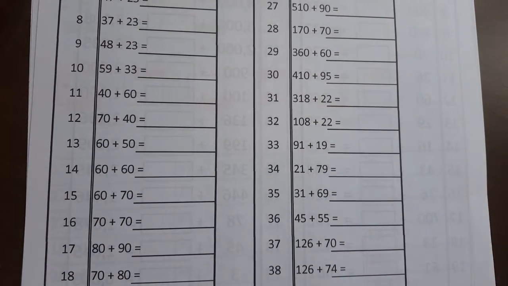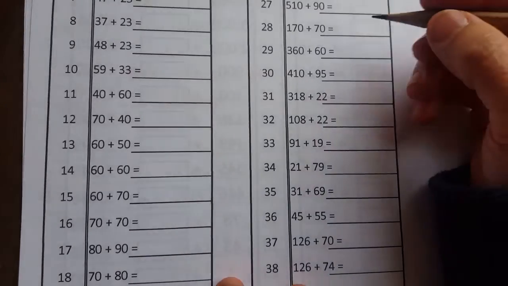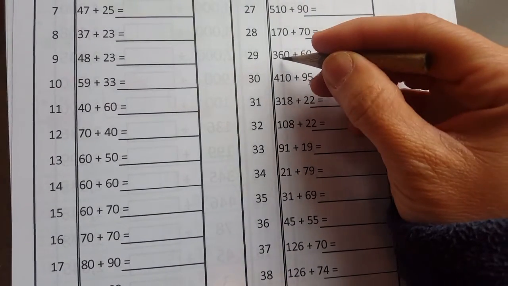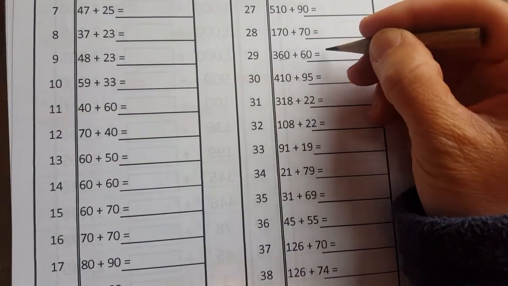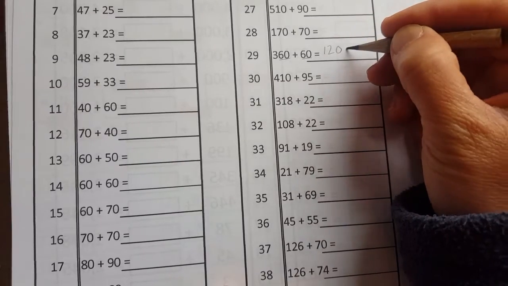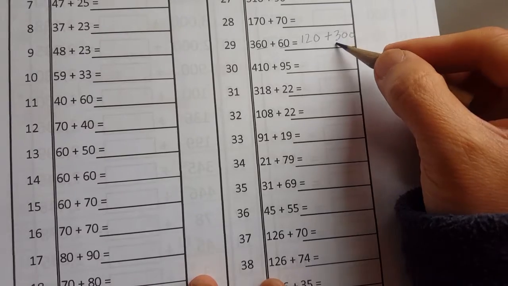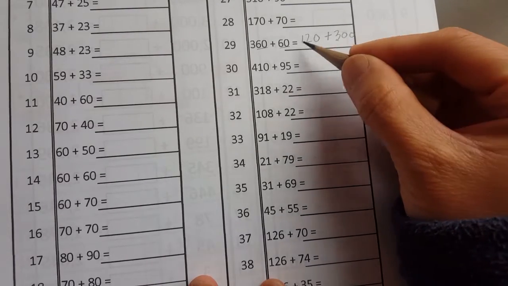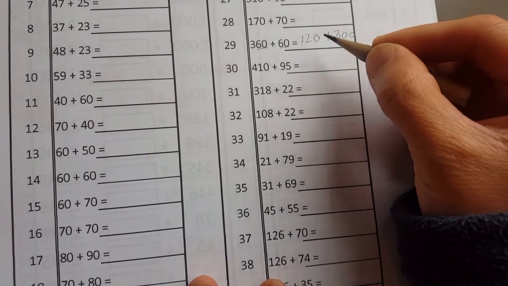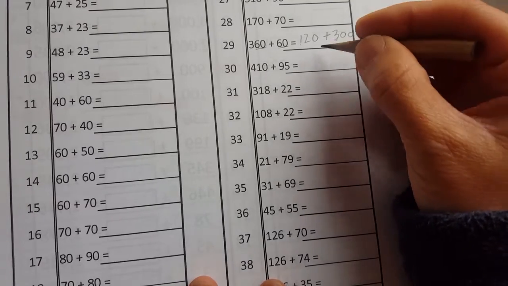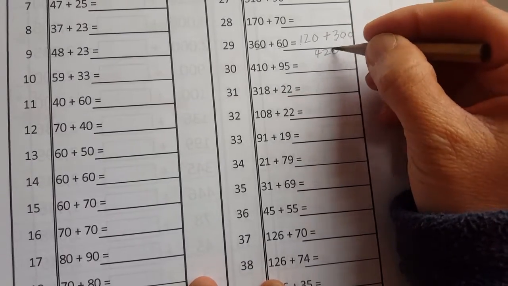360 add 360. So 60 add 60, hopefully by now they know 60 add 60 is 120. And then add 300. Then do it again in 2 steps: 300, 100s to the 100s. 300 add 300 is 600, add 120 is 720.